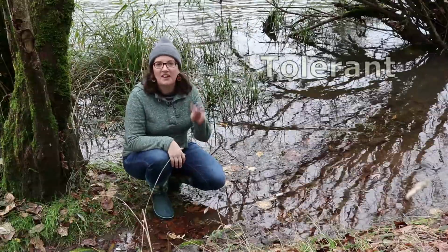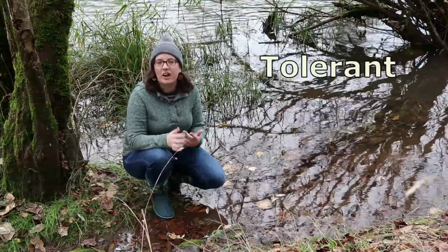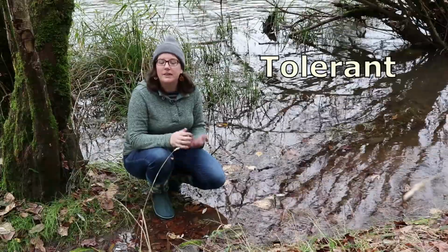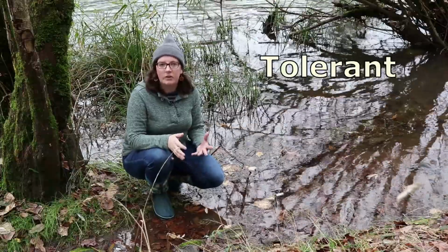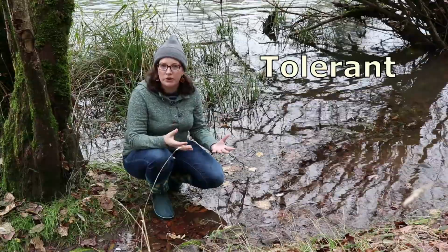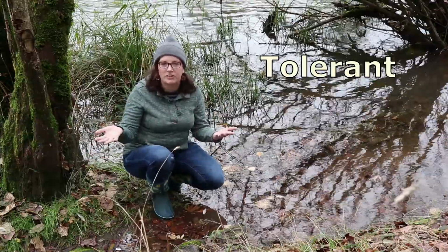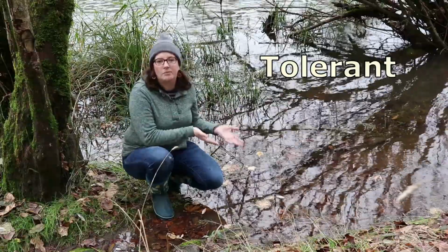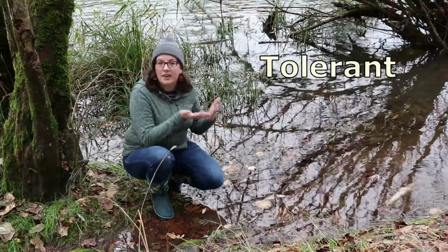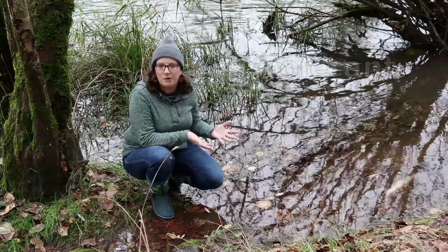And the third and final category are tolerant macroinvertebrates. These macroinvertebrates can handle warm and somewhat polluted water. So if you have a lot of them and you're not seeing any sensitive species, that means that your water is probably pretty polluted and you might need to do something to help clean up your water body.